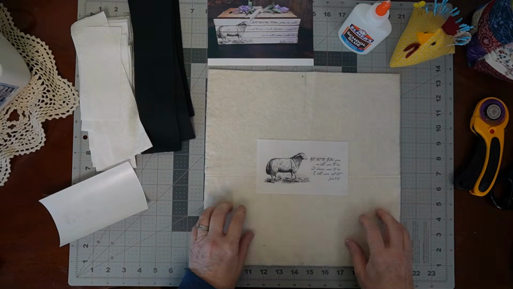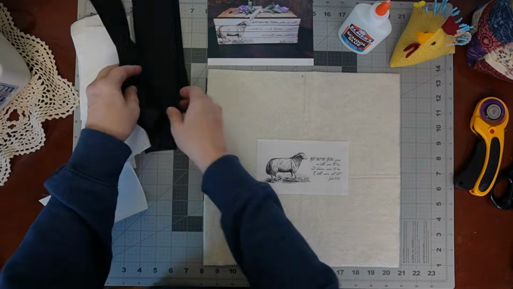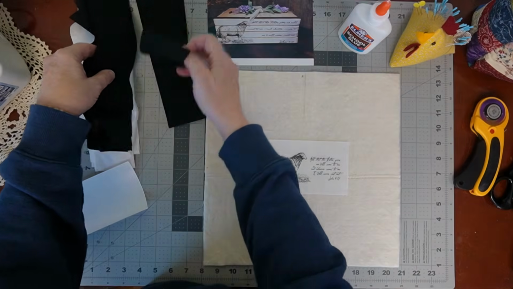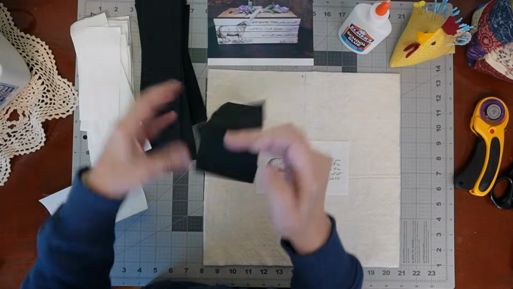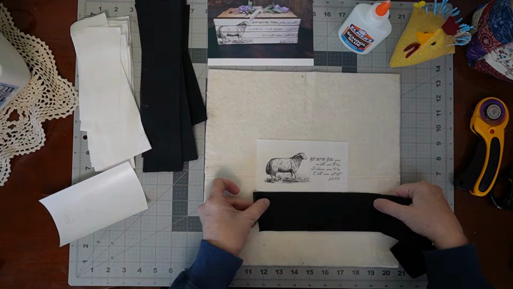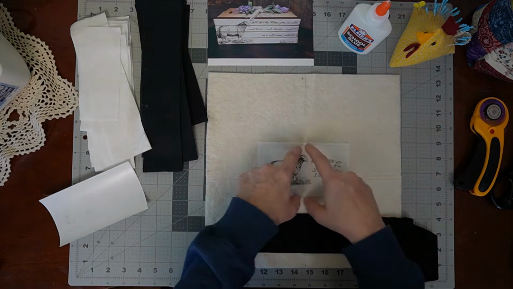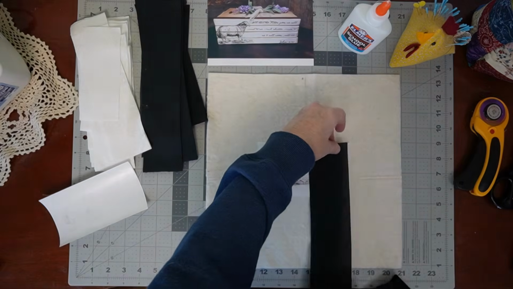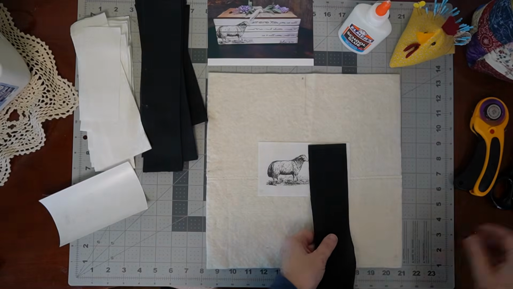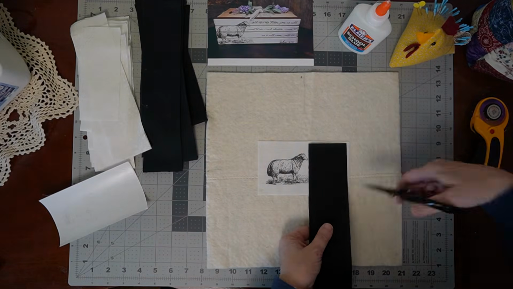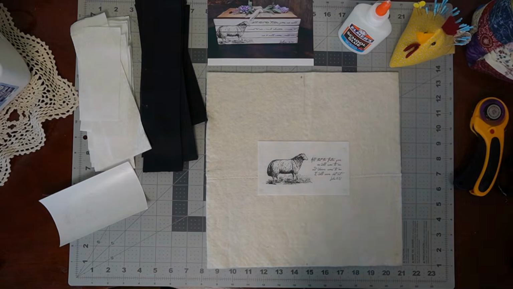Now we're ready to start adding on our strips. And I'm going to try to use up, I don't know if I have any short black ones, but I thought it would be cool to begin with framing in black. So I just want to, let me grab my bigger scissors.